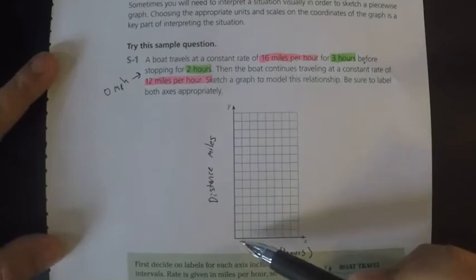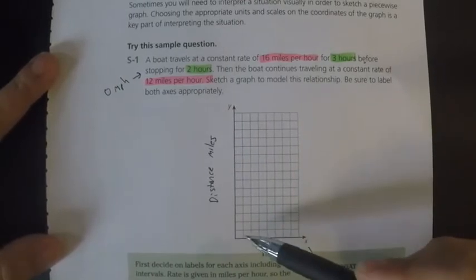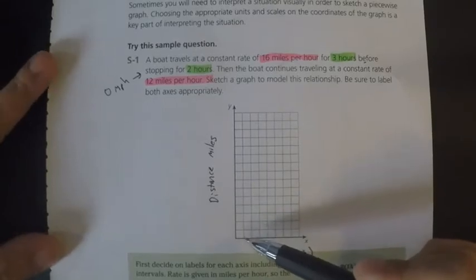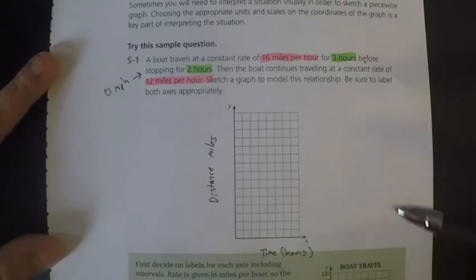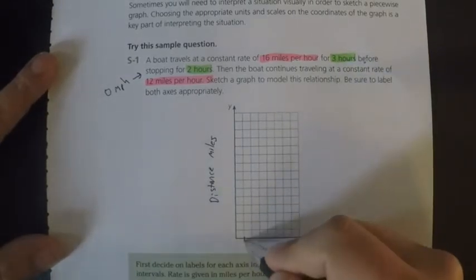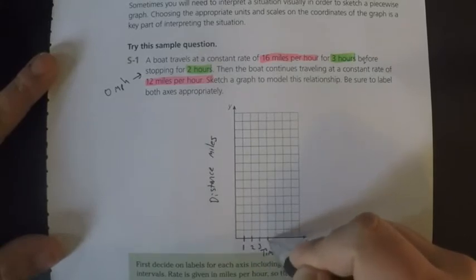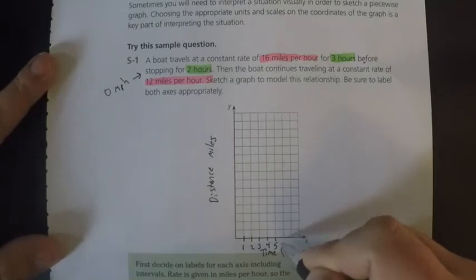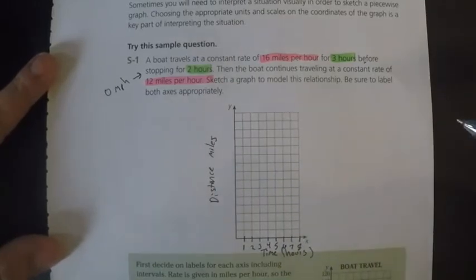First we want to count how many squares we have on our x-axis to determine what we're going to count by. So we have 1, 2, 3, 4, 5, 6, 7, 8. Since we need 5 to start, we're just going to say each one is 1 hour. So 1 hour, 2, 3, 4, 5, 6, 7, and 8.